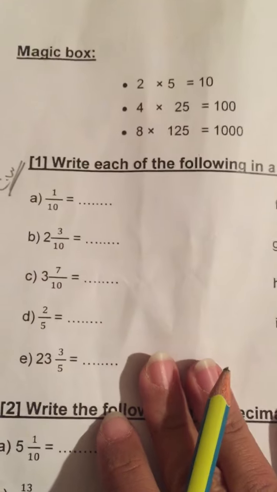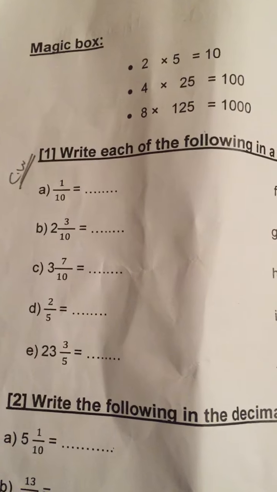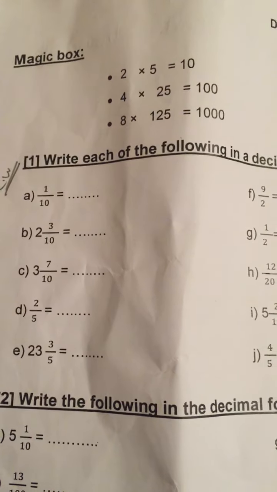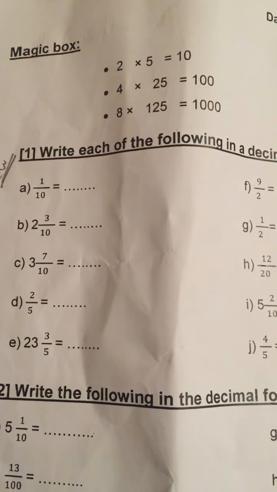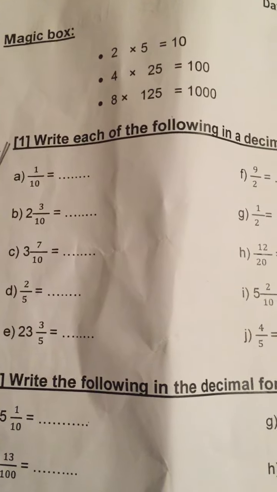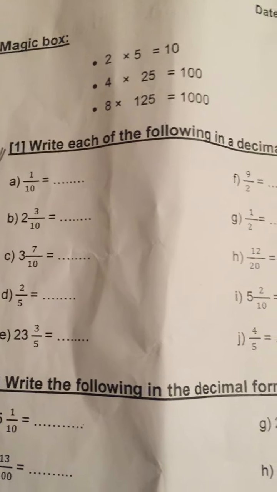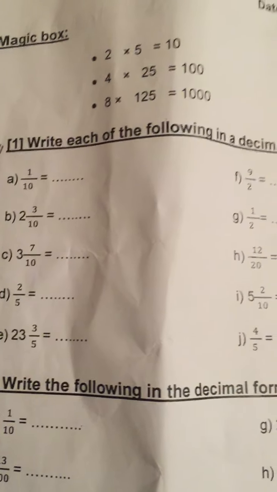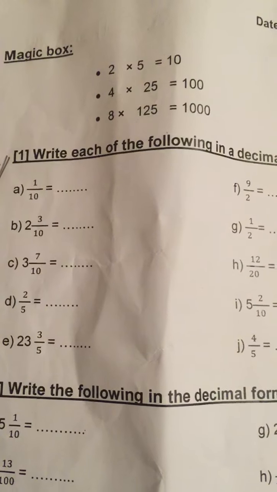Now again, if I have to change a fraction into a decimal number, I should have 10 or 100 or 1000 in the denominator. But if I don't find 10 or 100 or 1000, I have to convert the denominators into 10 or 100 or 1000. If I find 2, I'm going to multiply it by 5 to get 10, and the opposite, if I have 5, I have to multiply it by 2.